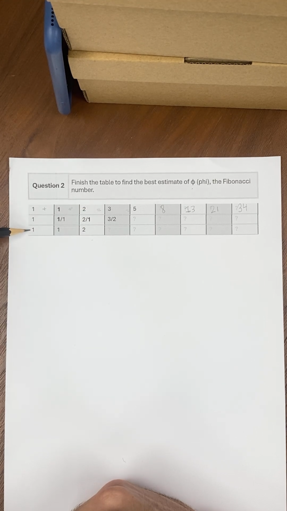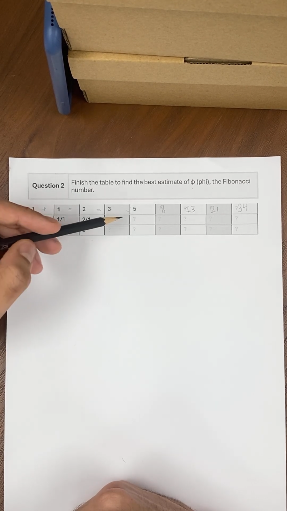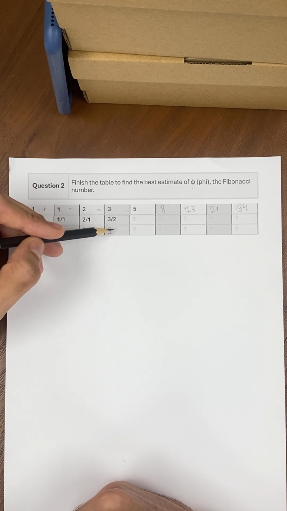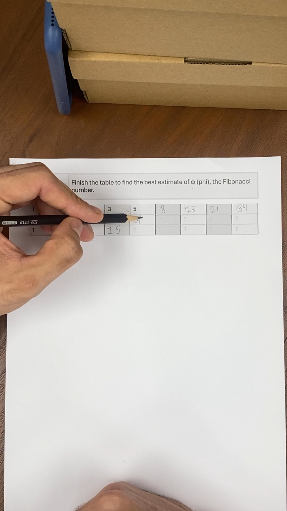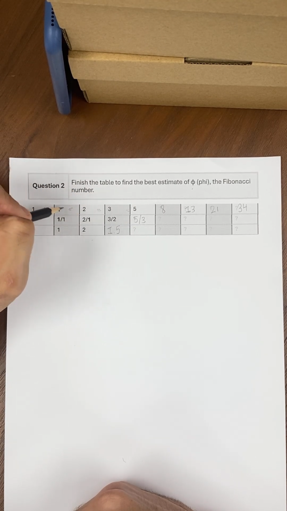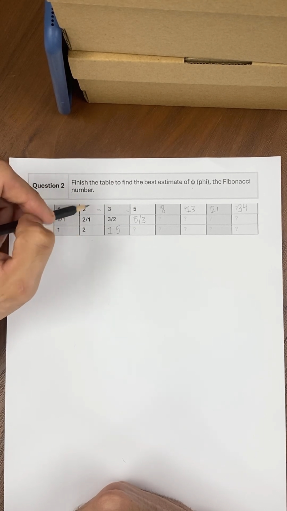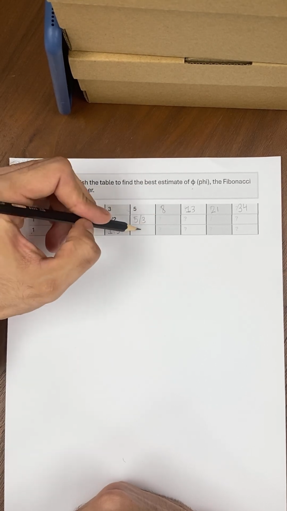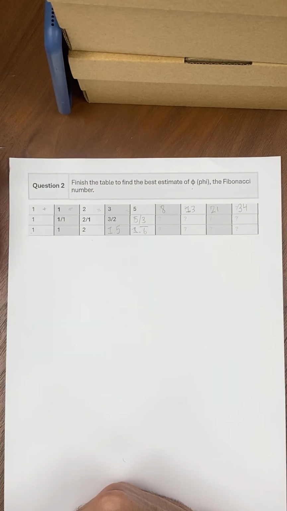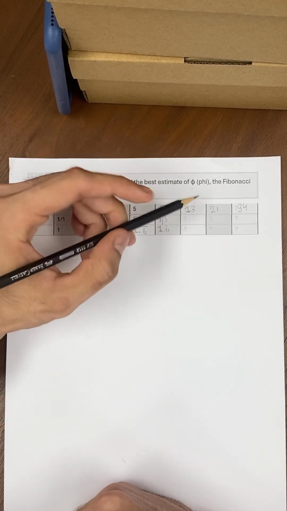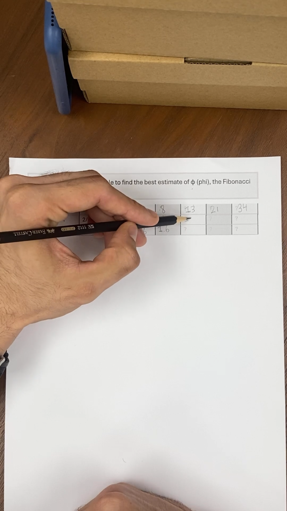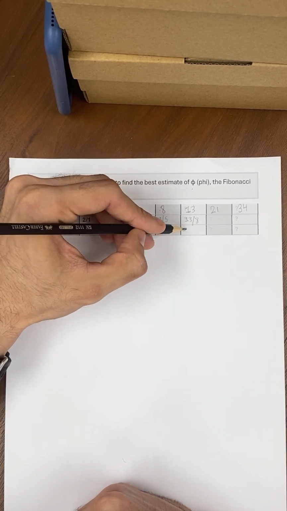How do I get the number on the bottom? 1 divided by 1 is 1. 2 divided by 1 is 2. 3 divided by 2 is 1.5. 5 divided by 3. You can see 2 divided by 1, 3 divided by 2. 5 divided by 3 is 1.6 repeating. 8 divided by 5 is 1.6. 13 divided by 8. I think it's 1.625.